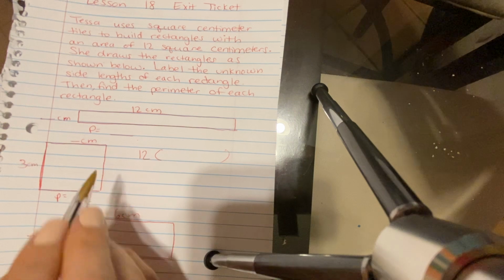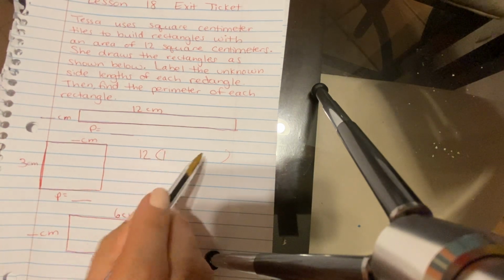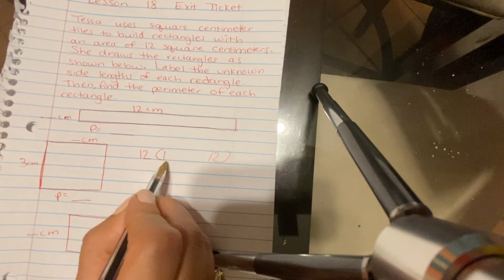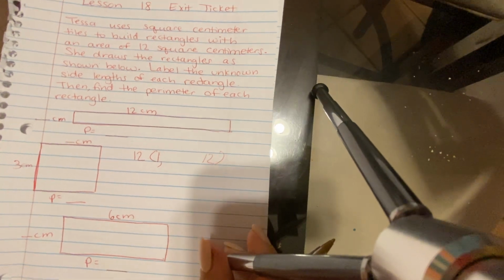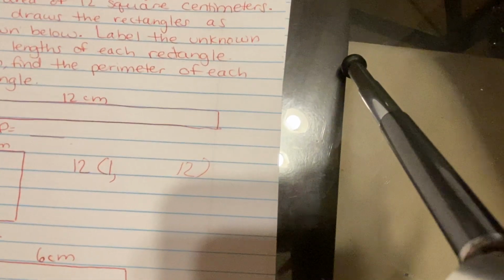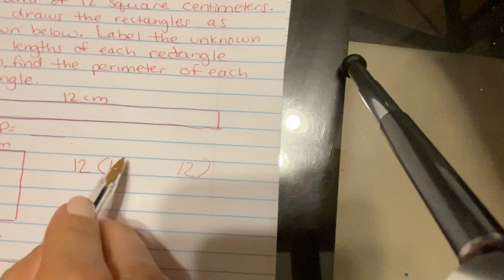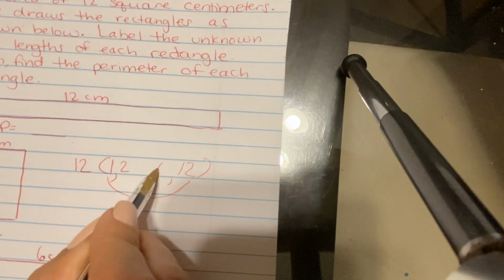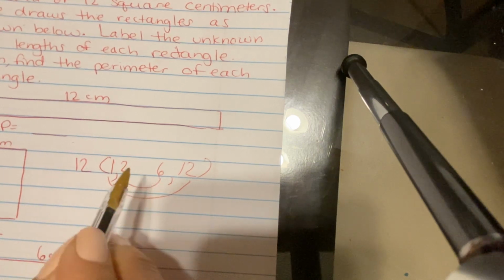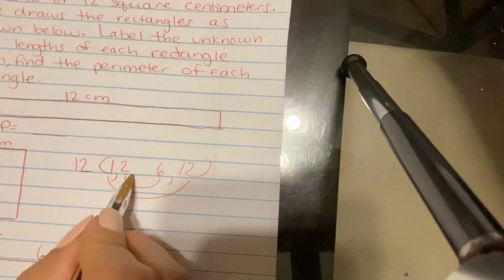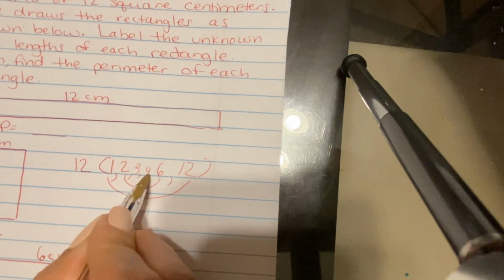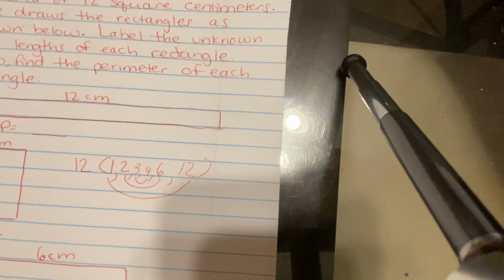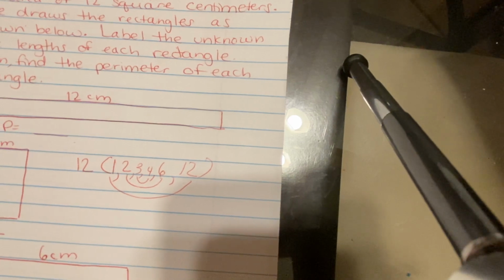So whenever you're writing the factors out, you always start with 1 and itself. 12 is even, so I know 2 can be a factor. Do my upside down rainbow. 2 times 6 is 12. 3, I know that 3 times 4 is 12. And that's it, because there's nothing in between 3 and 4.